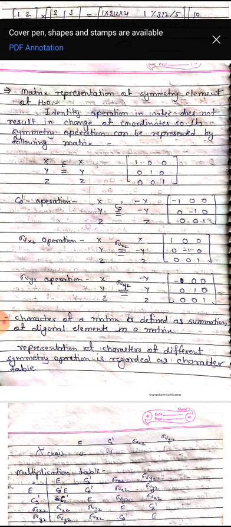Therefore it is a unit matrix and it represents the identity operation of water. X, Y, Z are shown. After performing identity operation over the coordinates X, Y, Z, there is no change at all.